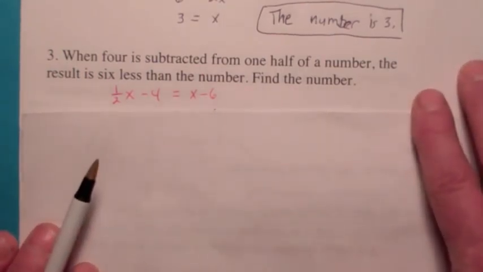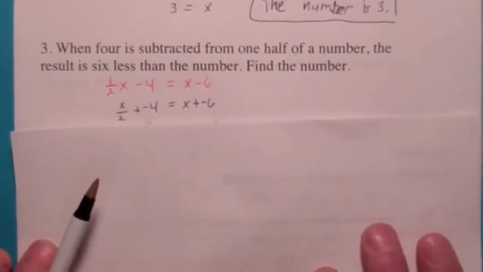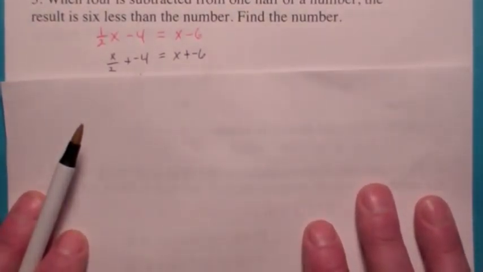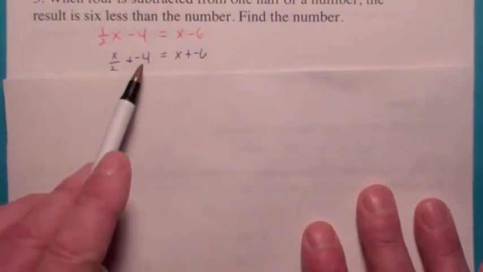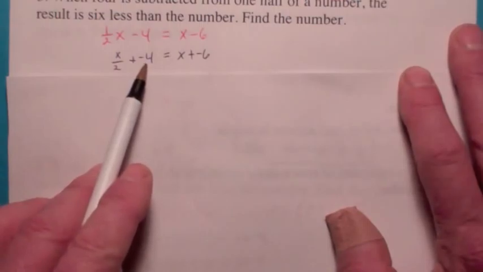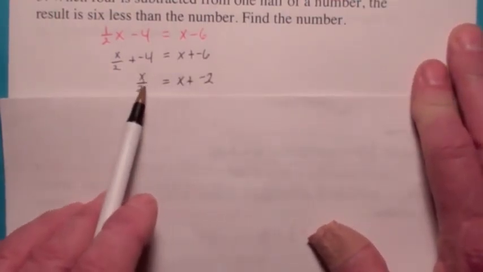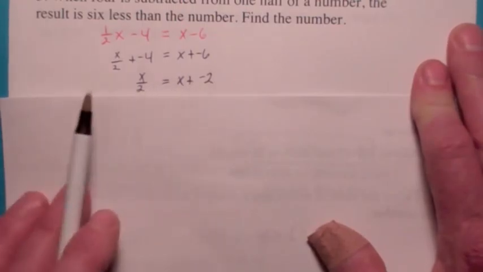So that's what you should have gotten for the equation, writing it in additive form. Now again, let's see if we can do this in our heads. If we get the x's on the left, shouldn't you add positive 4 to both sides? Well look, if you add 4 to this side, it's gone. What do you get if you add 4 to this side? You should have this. You get x over 2 left, and you have x plus negative 2.